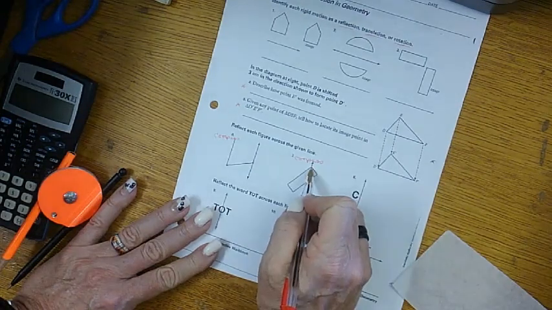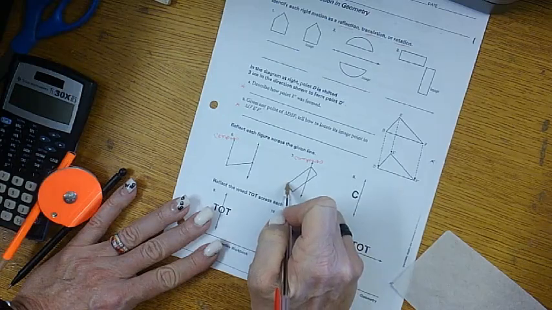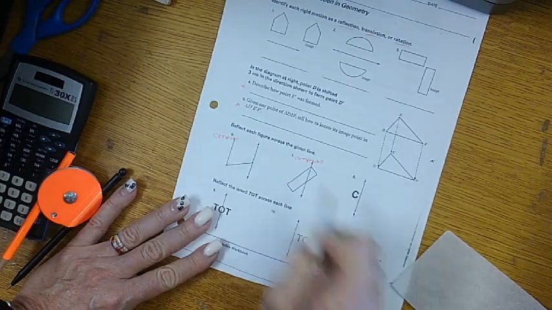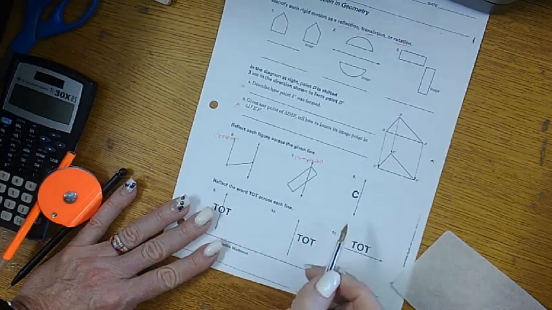So this one's like the triangle one that we did in the notes. Okay, so you're just reflecting this one, and this one. You don't have to reflect that one because it's on the line of reflection. Okay, so make sure you shade this one because this one will be on top of the original.